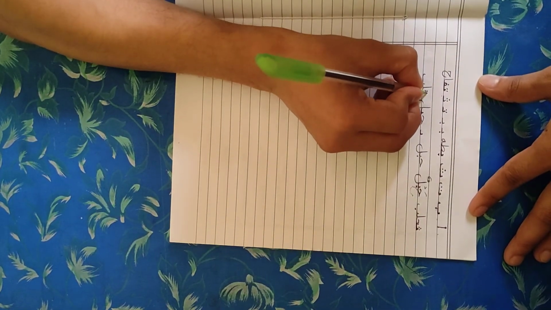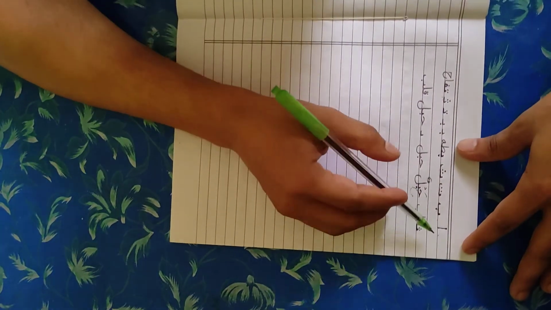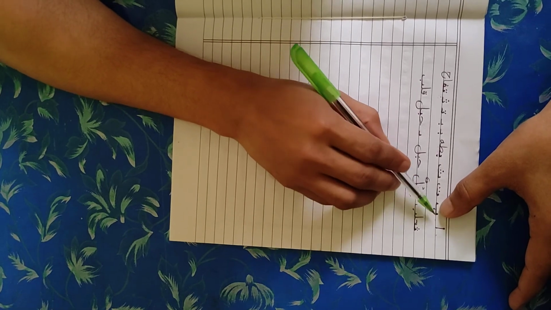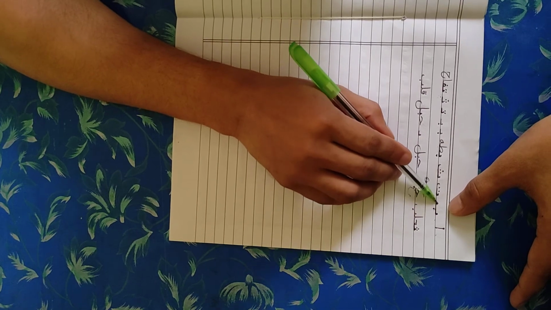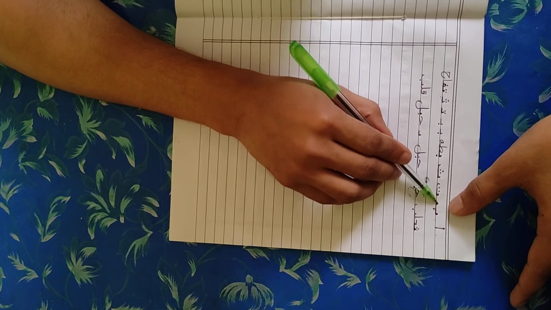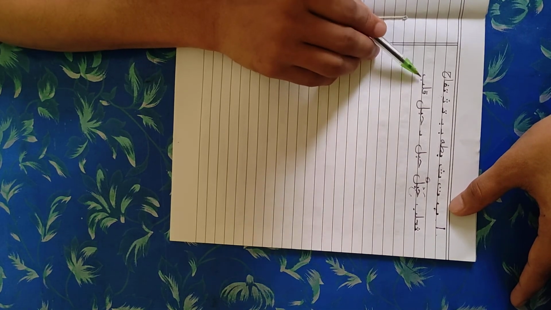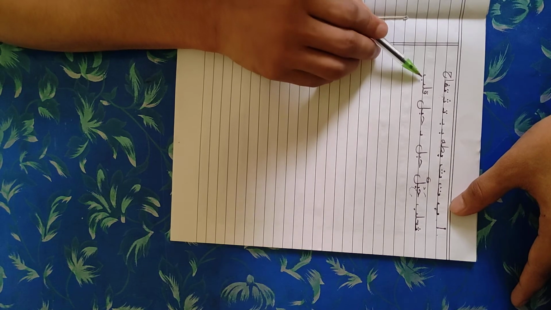Okay, come to the point. In the isolated form, there is no connection before or after the letter ba. That is why ba is called isolated form. But in the final form, there is a connection with ba, and that is before ba.